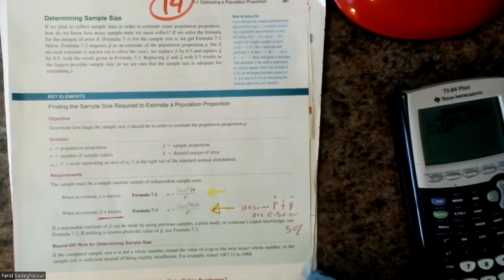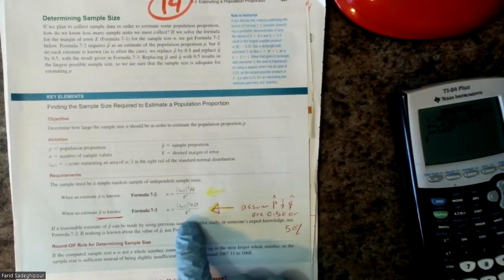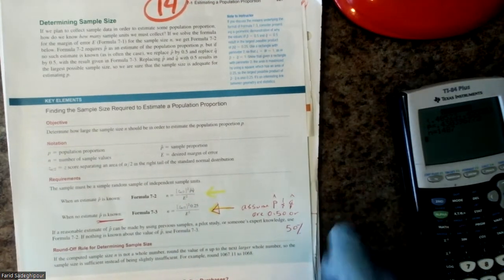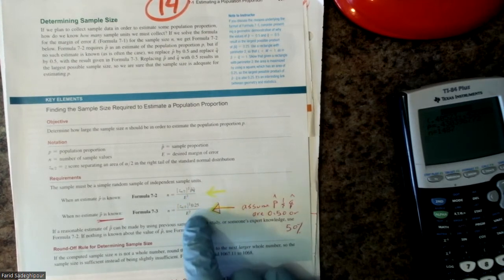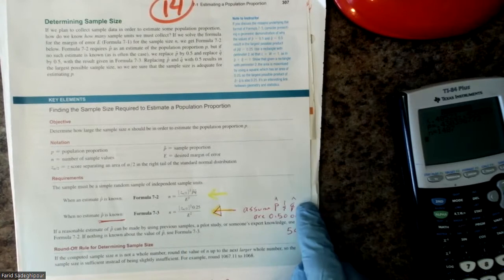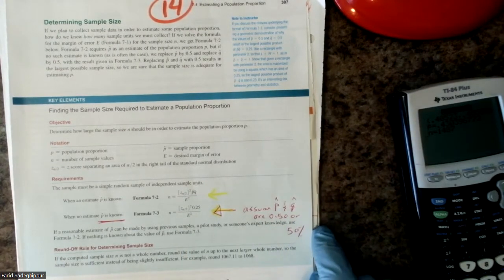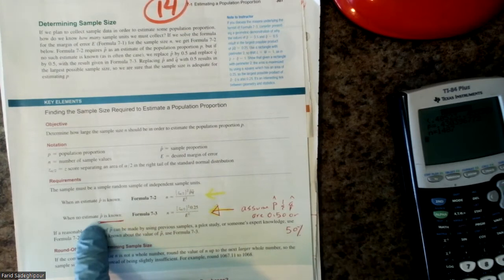Now, when we ask you to find the number of samples, it has to be done by hand calculation. It's not programmed in the calculator. If the values of P hat and Q hat are given, you just use them. But if the P hat or proportion of the sample is not given in the problem, always assume 50% or 0.5.